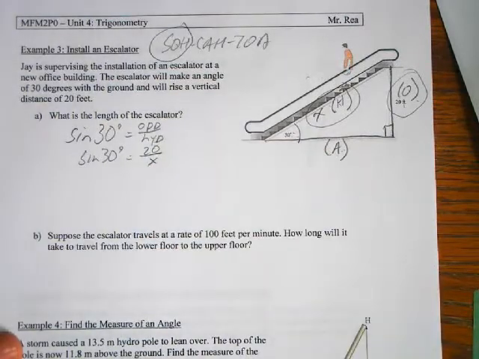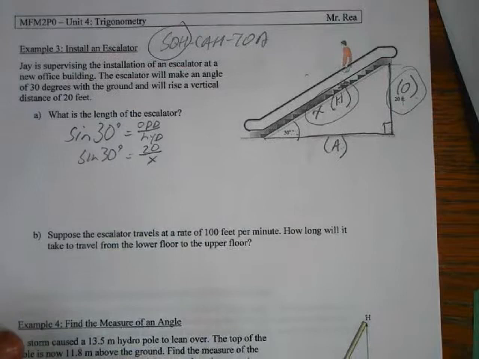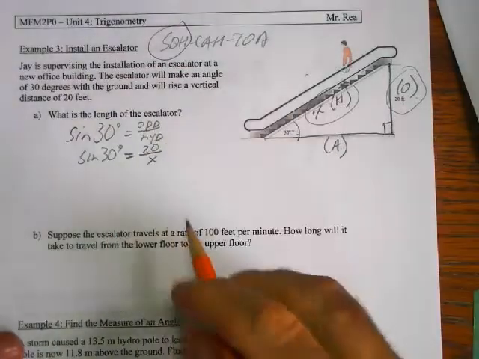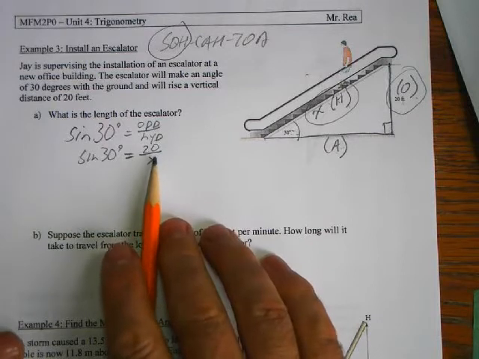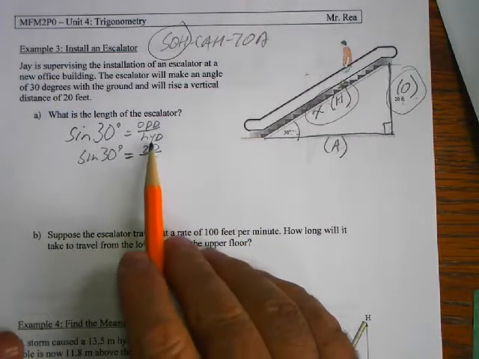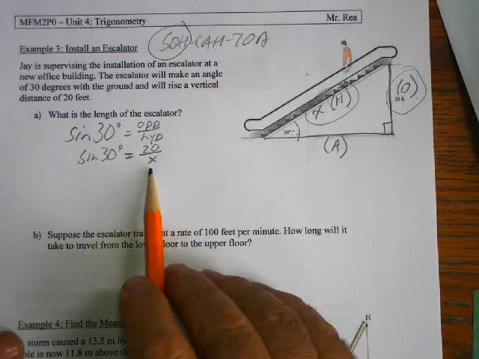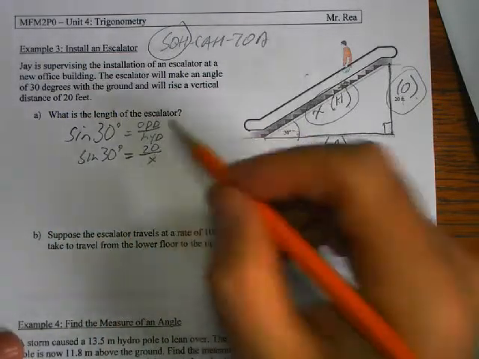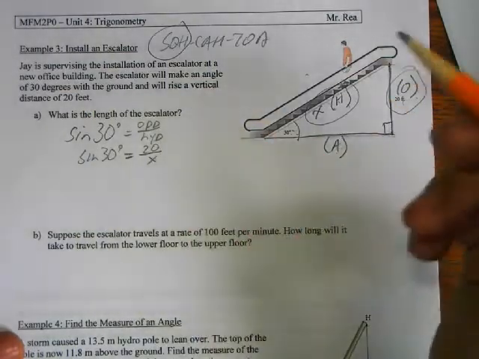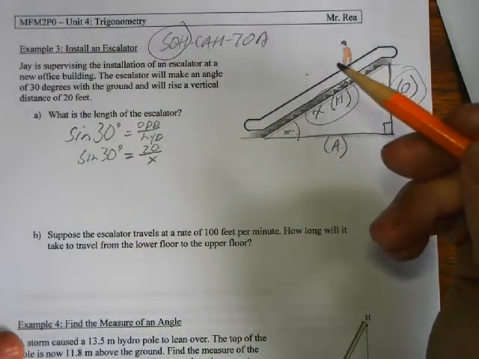Okay, now you've seen this before when we did solving equations. What happens if you get a fraction and the variable is on the bottom? Well, we're used to maybe having x over 20. We multiply both sides by 20 and get our answer. But in this case, you can't. If you multiply this by 20, you're going to get 400 over x. It's going to make it worse, okay?